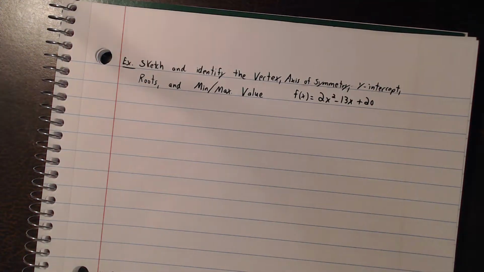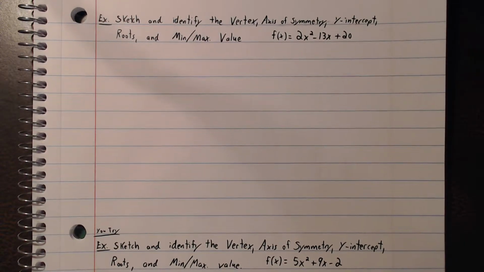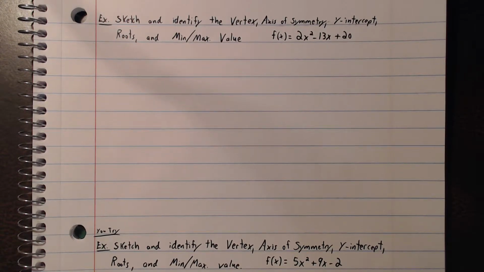We got one more thing we're going to look at. Okay, and it's putting it all together. Now we've used some of the materials from this lesson, and we're going to be using some of the materials from previous lessons, including sketching. I want us to get better and better at sketching. So here's what we're going to do. We're going to sketch this graph. We're also going to identify the vertex, axis of symmetry, y-intercept, the roots, which is new, and the min-max value.